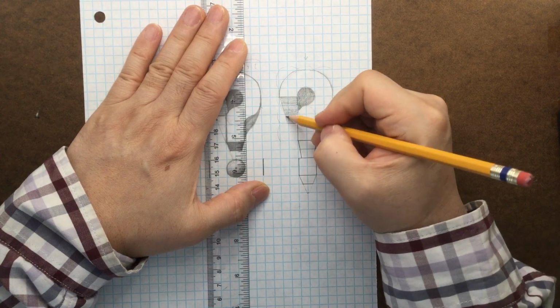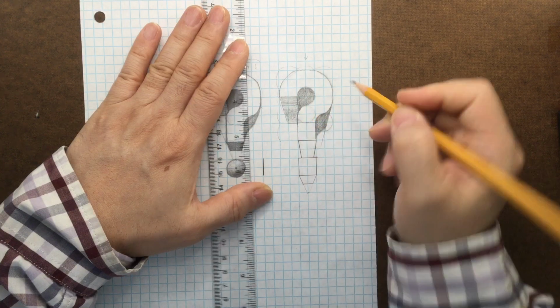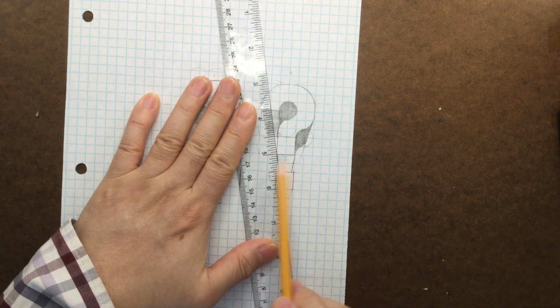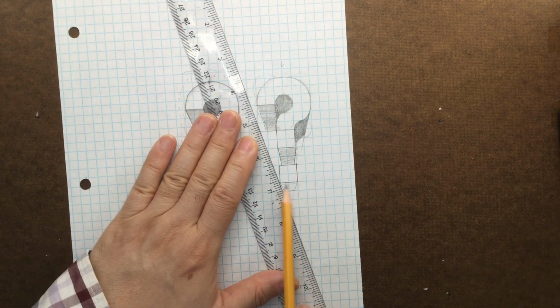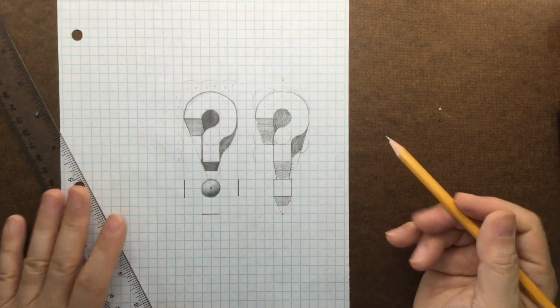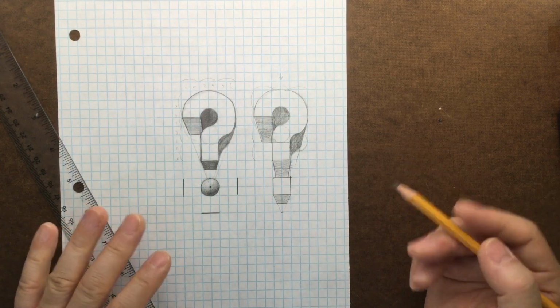So later you can revisit and make these much softer. Okay. And same thing. And then the last part. Okay. So that's how you draw a question mark in one point perspective.